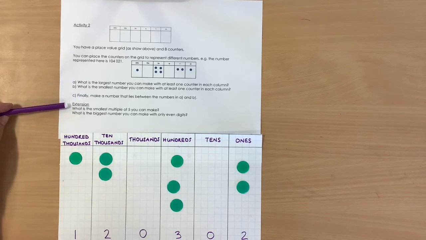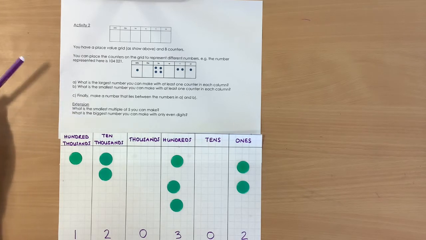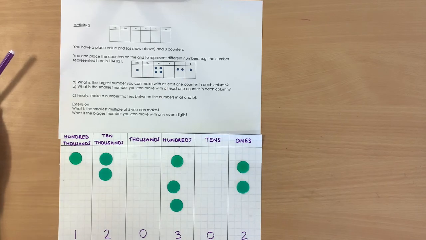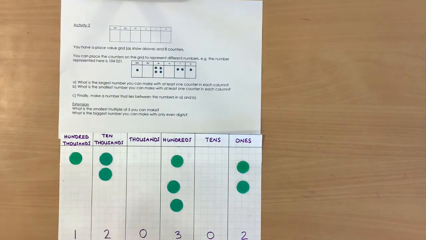And then there's a couple of extension questions here. Smallest multiple of 5, or the biggest number you can make with only even digits. So a couple for you to keep you busy. Pause the video, have a little go yourself, see how you get on, and then we'll do one more activity.